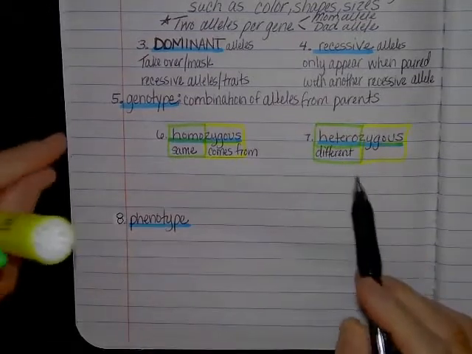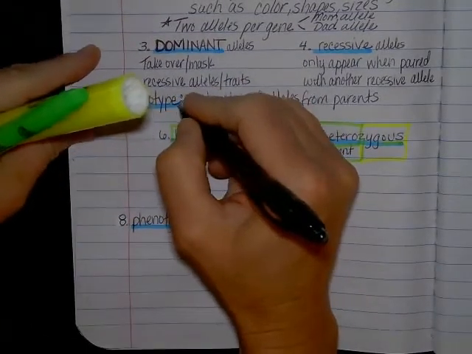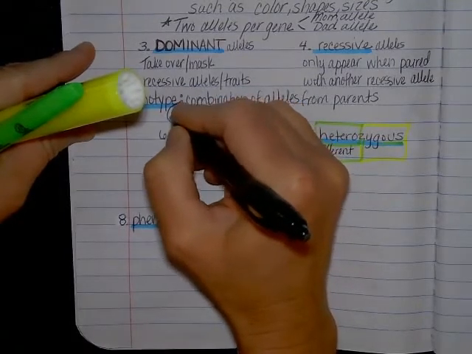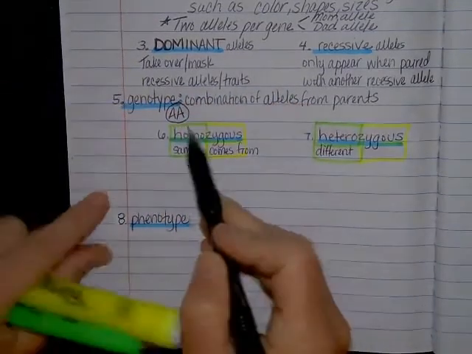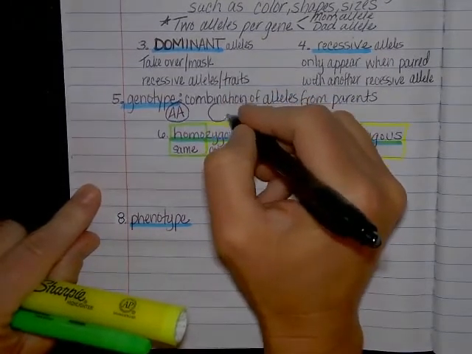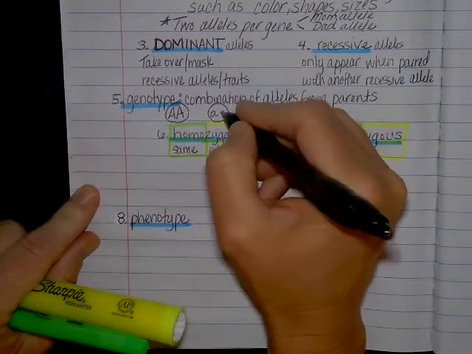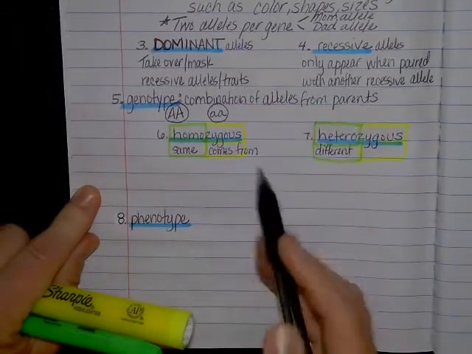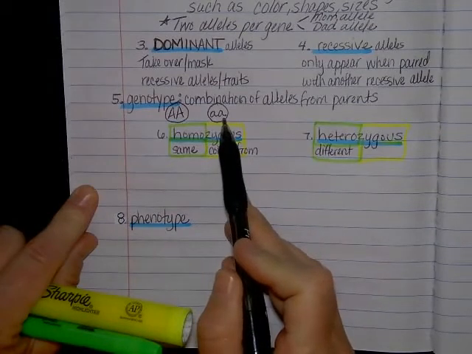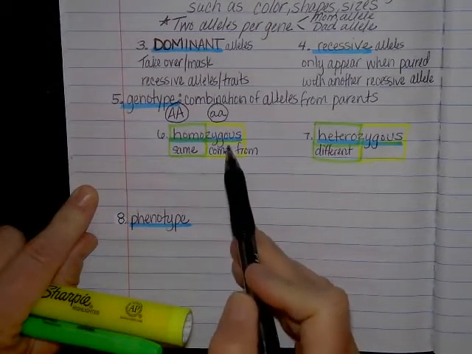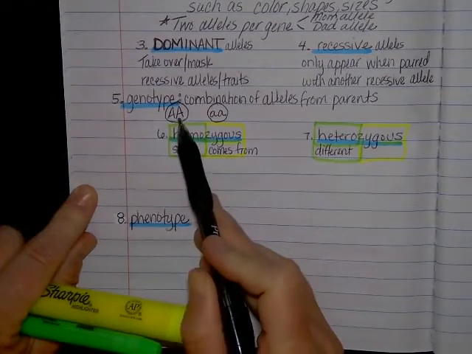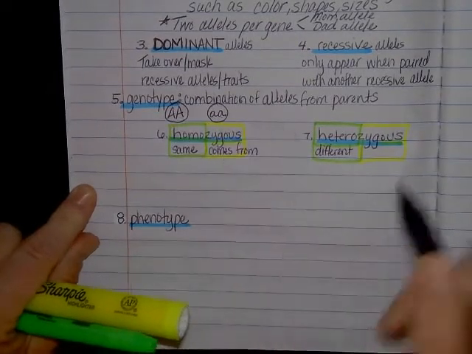So this is what that would mean. If both mother and father gave two dominant traits, then that would be represented by two capital letters. Or if both mother and father each gave a recessive trait, I would have two small letters. So they would come from the same type of allele, right? Both are the same.